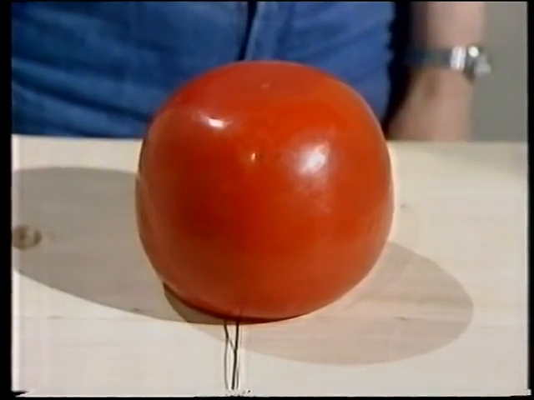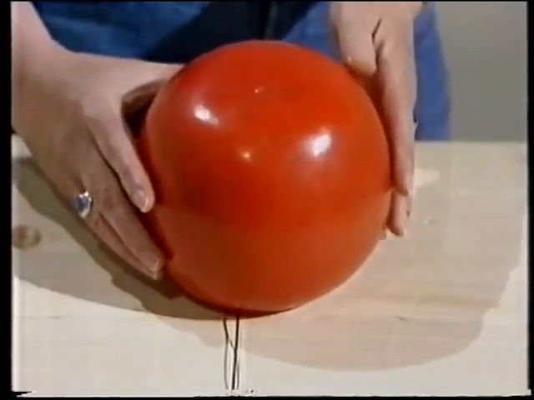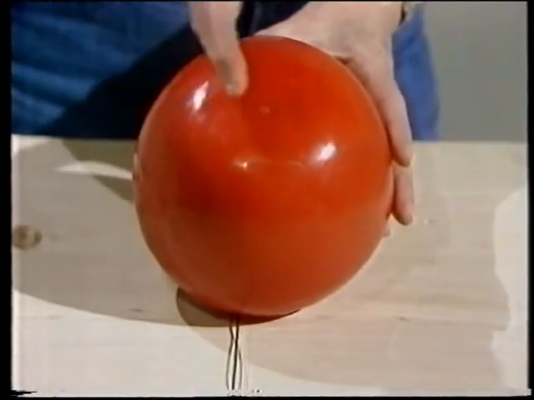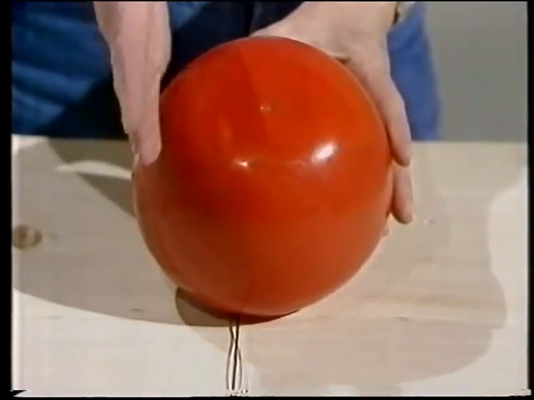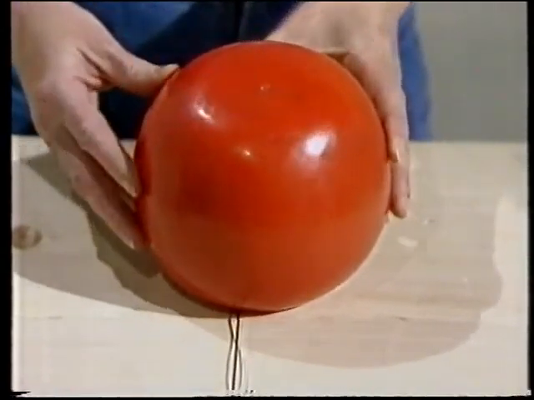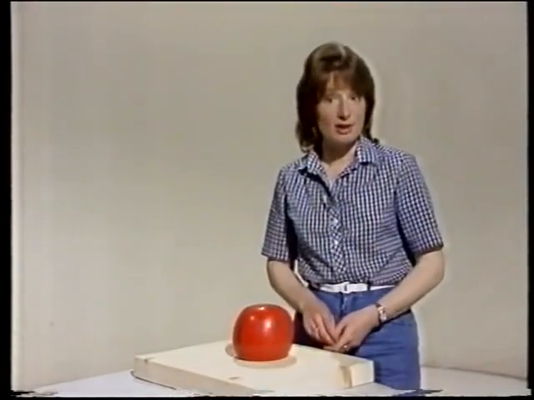Cutting up cheese is something we do nearly every day. Now, suppose that this cheese is spherical and I want to cut it halfway between here and here, about there. What volume would I remove? Well, by the end of the programme, you should be able to calculate it.